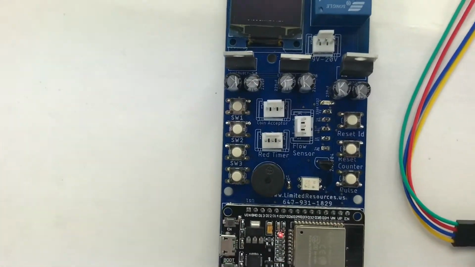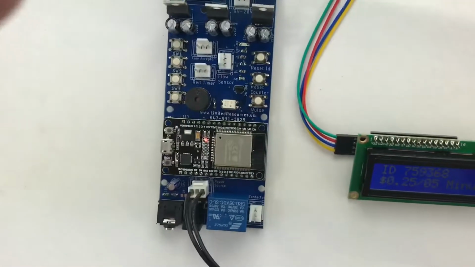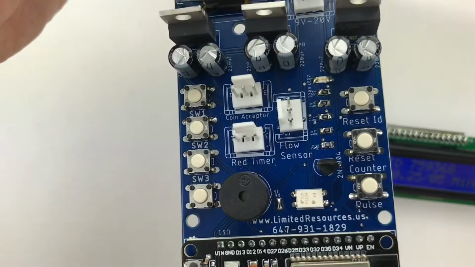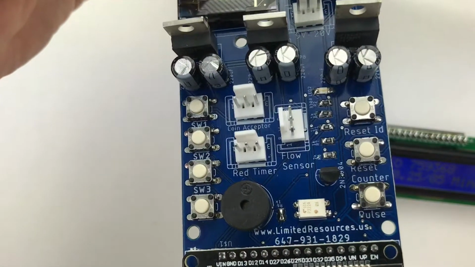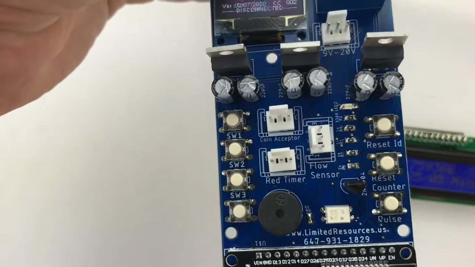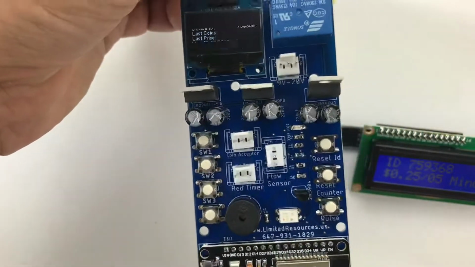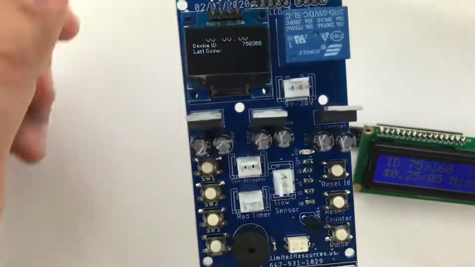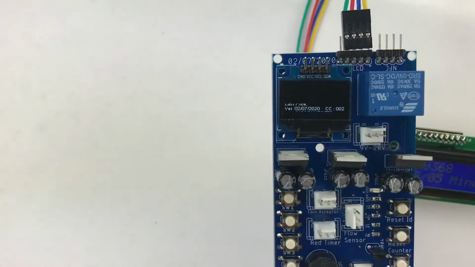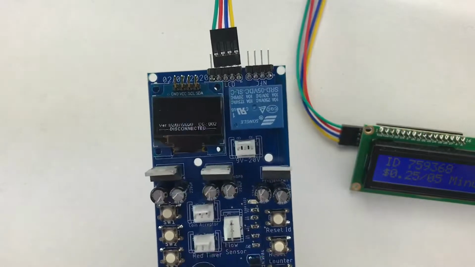So as you can see, let me bring it up, the device has something called a reset counter. Every time you have somebody inserting coins or paying with their credit card, it counts as the coin drops.